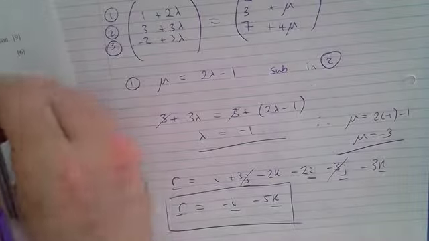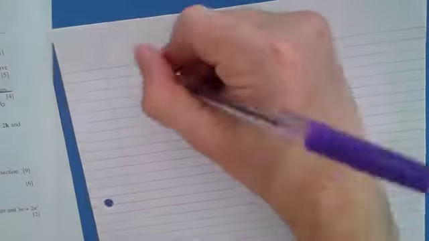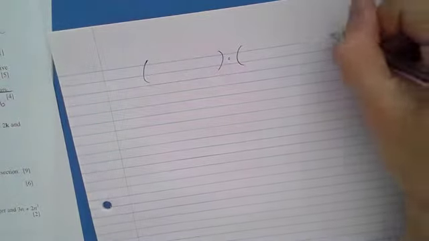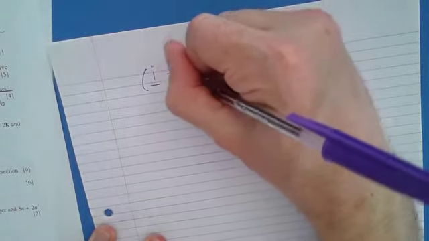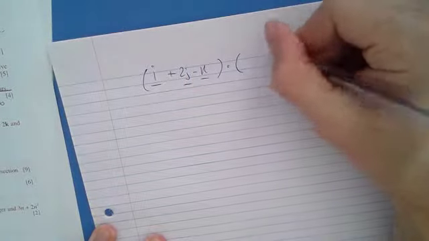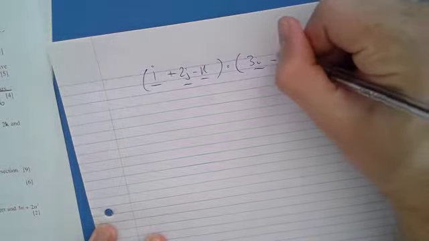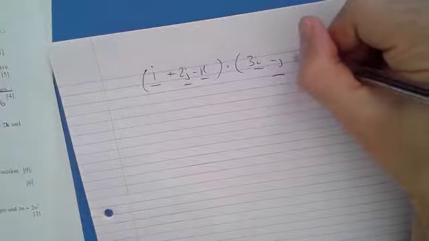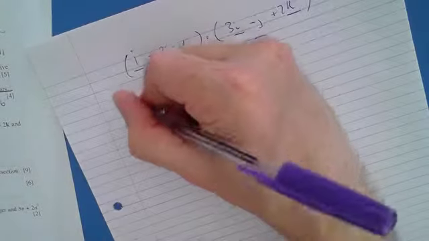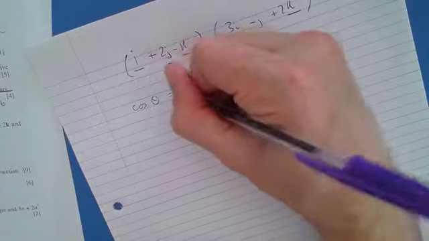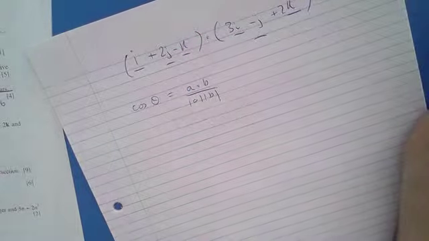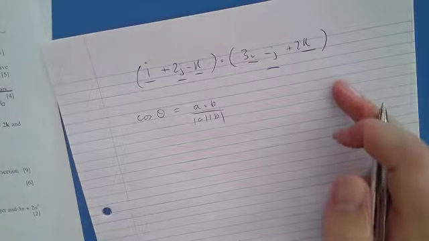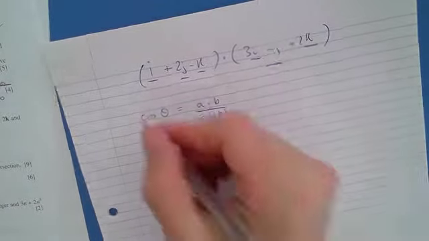And then part B, find the angle between those vectors. So it's the dot product here. Of i plus 2j minus k and 3i minus j plus 2k. And I need to know the formula for that, which is cos theta is equal to a dot b over mod a mod b. But obviously these aren't quite in terms of a and b. These are two different vectors.